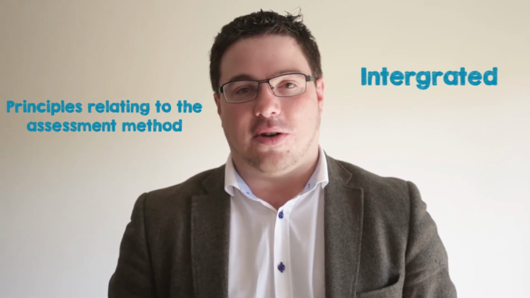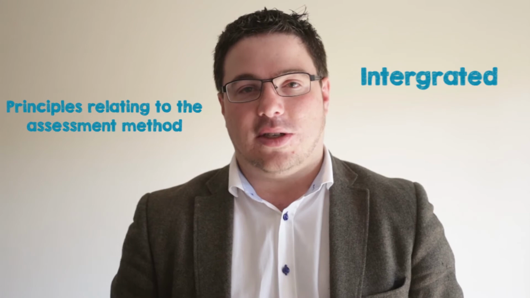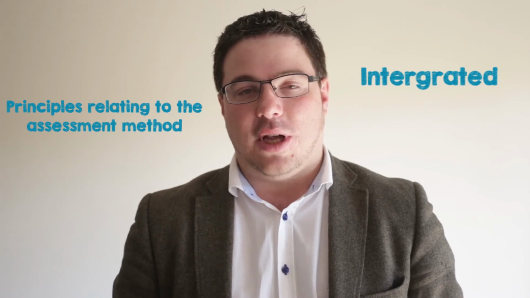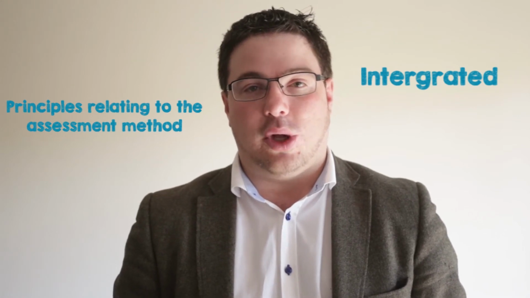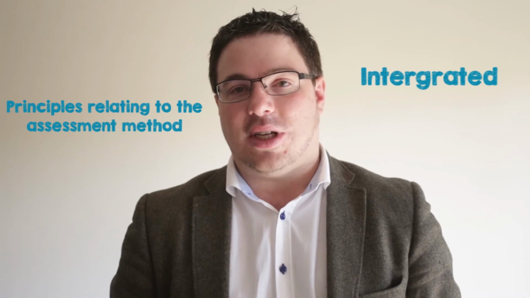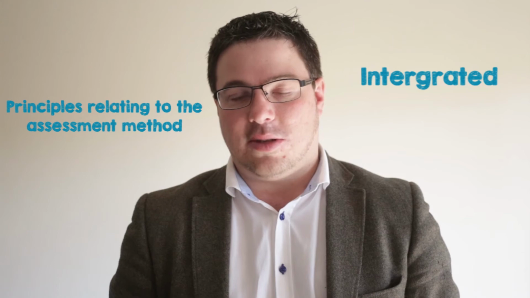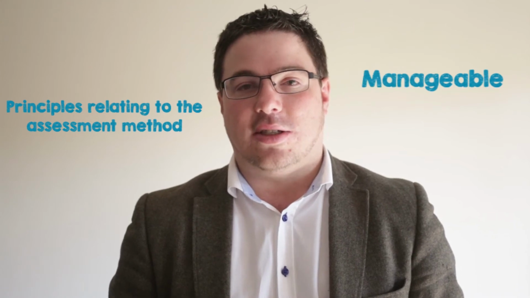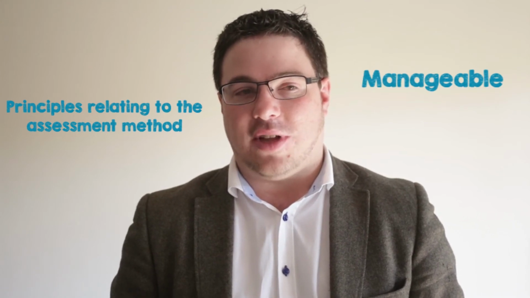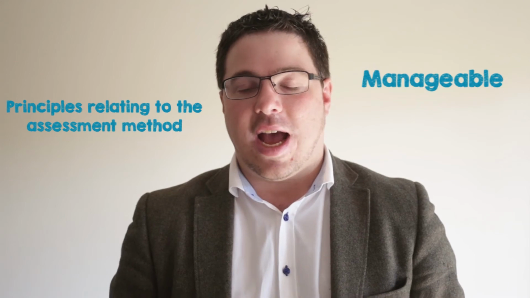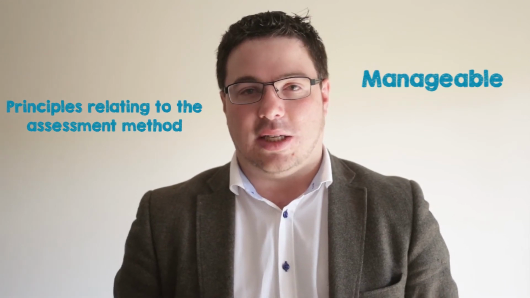Now, our next principle is that of integrated. Now, that means you must integrate your assessments as far as possible into either the work or the learning environment, so that assessment isn't a standalone activity. Our next principle of assessment is one that comes into conflict with the others on quite a few occasions, and that is the principle of manageability.